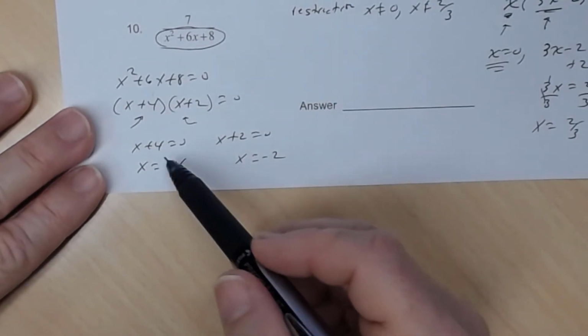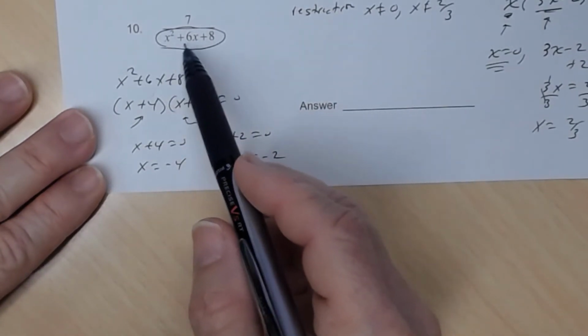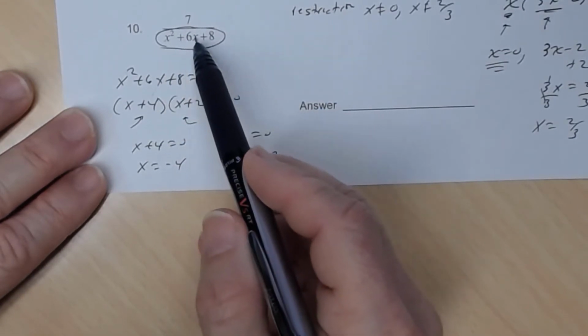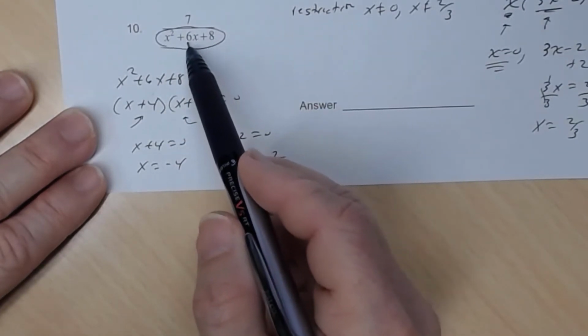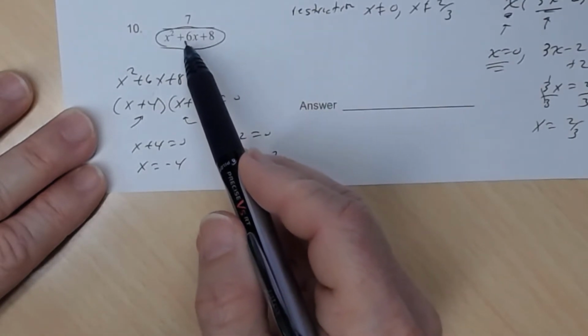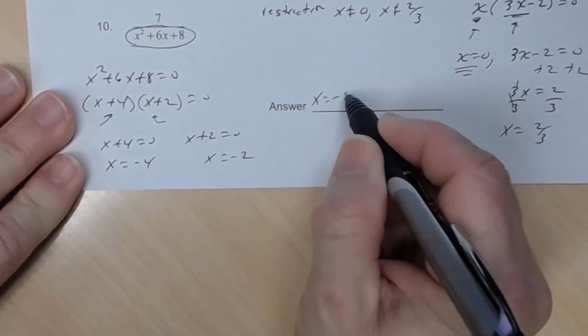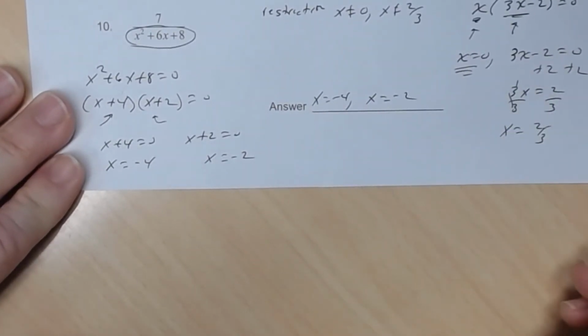And if I just check, let's say -4, if I go back to the denominator, just to verify that that is 0. -4 squared is 16. 6 times -4 is -24. 16 and -24 is -8. -8 plus 8, 0. And so x equals -4, x equals -2.